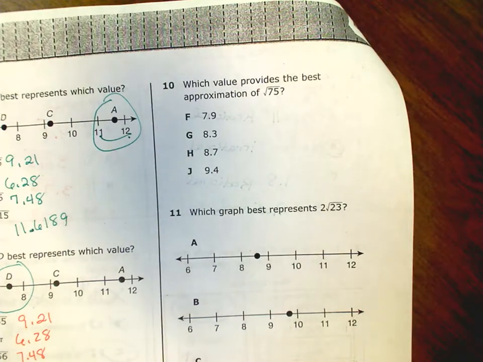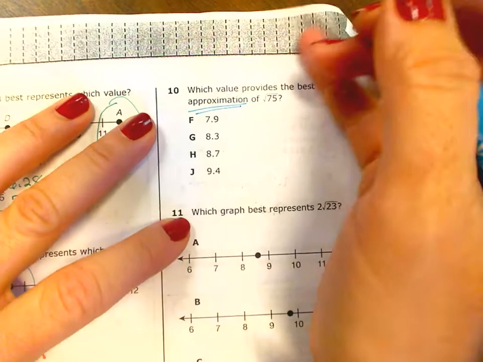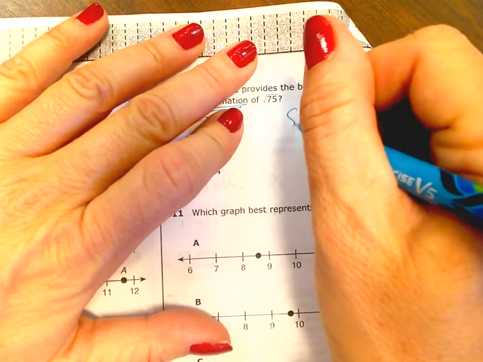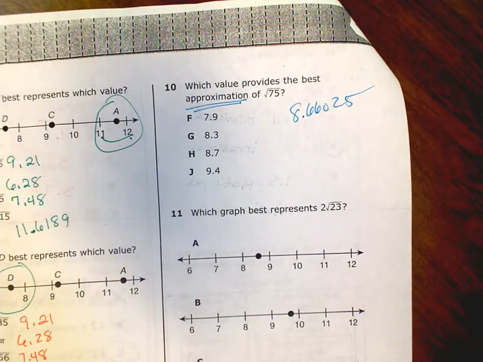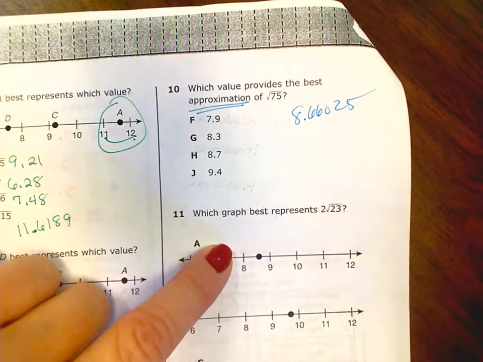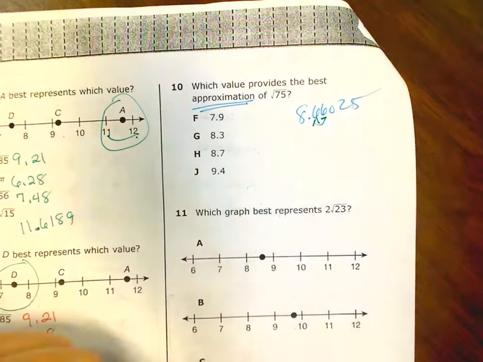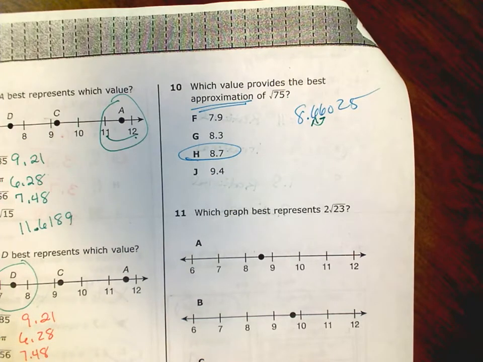Number 10. Which value provides the best approximation for the square root of 75? If you put the square root of 75 into your calculator, you're going to get 8.66025. So the best approximation will be something close to 8.6, but if you round it, this 6 is going to tell this 6 to bump up. So 8.7 would be the best estimate for this problem.